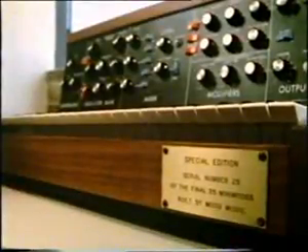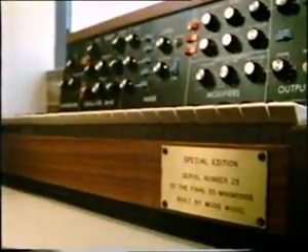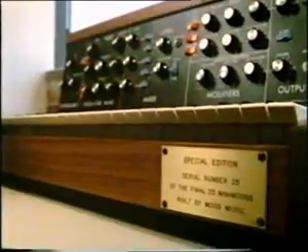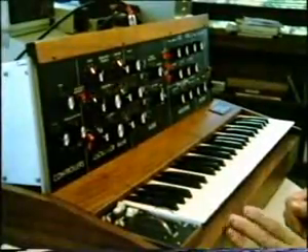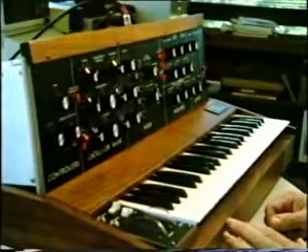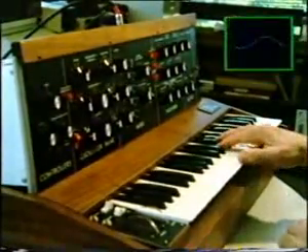This is the last off the production line. It was made in 1980, the last of about 12,000 that were made between 1970 and 1980. It's an analog monophonic synthesizer. That means it makes the waveforms by electronic means, and it plays one note at a time. In an analog synthesizer like this, we start out with an oscillator. An oscillator produces a steady pitched sound.